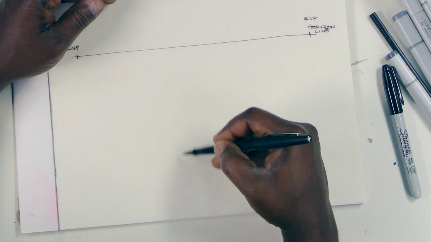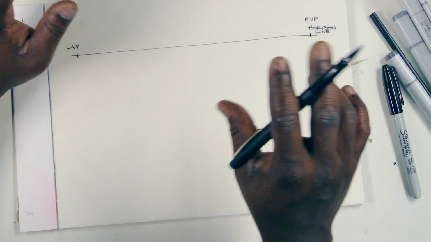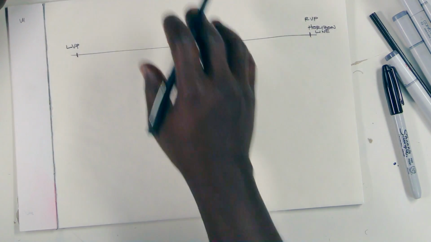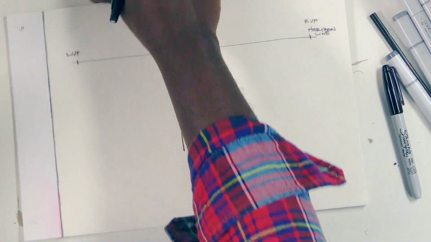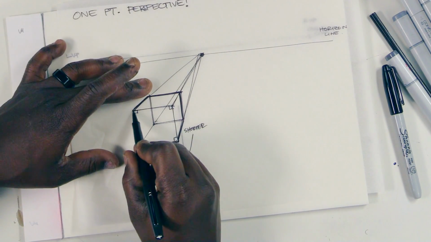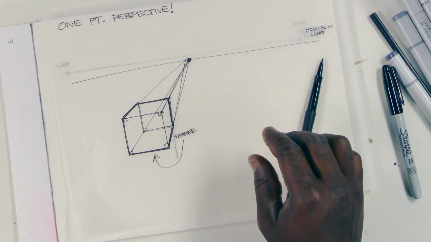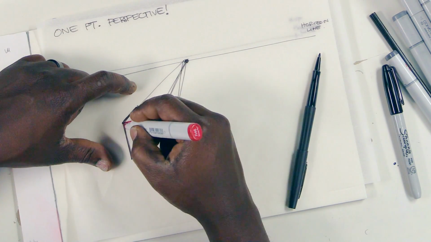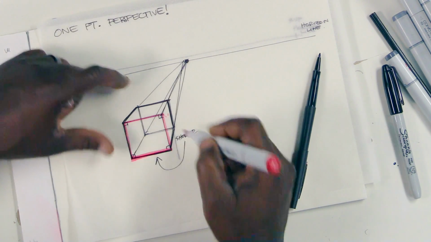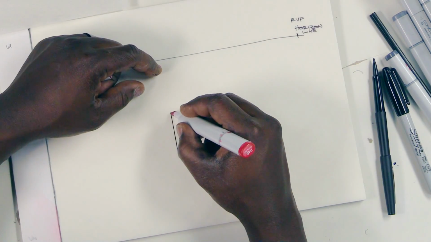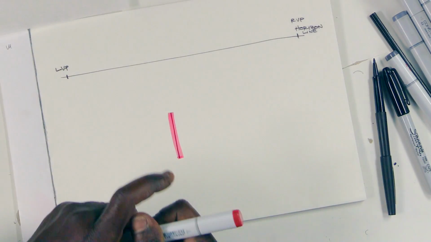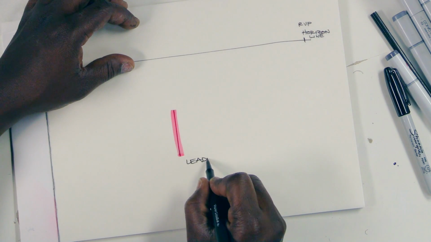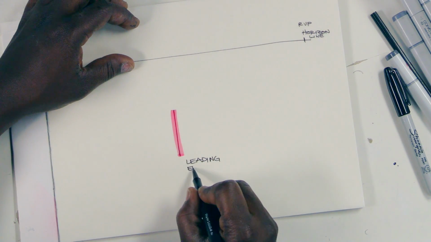Now, since only one edge is touching my picture plane, I start my drawing by drawing an edge. Remember, in one-point perspective, we started our drawing by drawing the entire face. Okay, and here it is outlined in red, the face that we drew first. And then we drew everything else. In two-point perspective, we start with this edge. Okay, and this is what we call our leading edge.